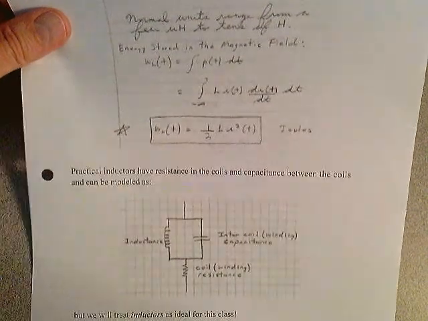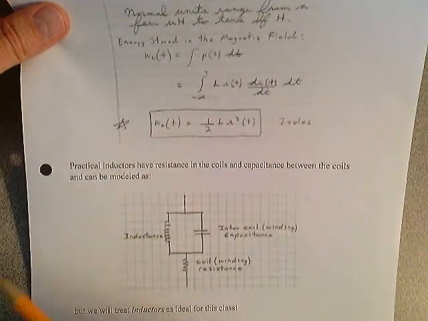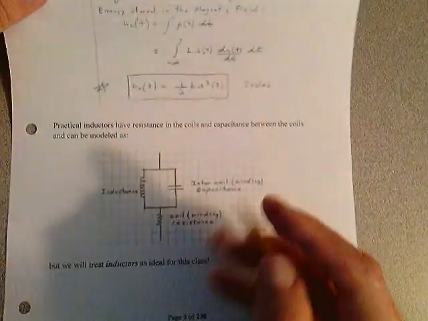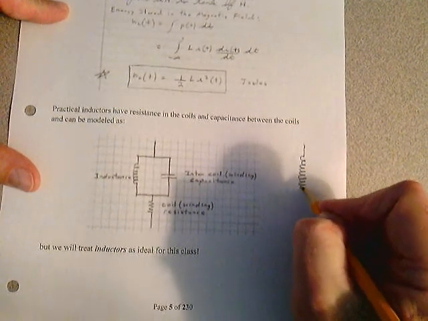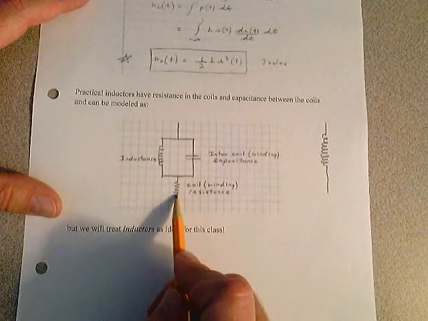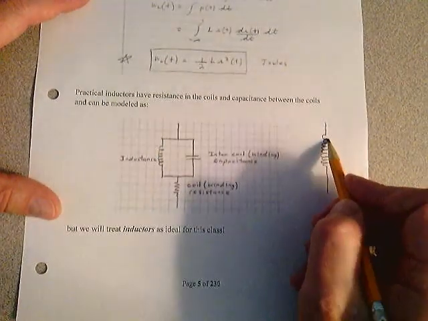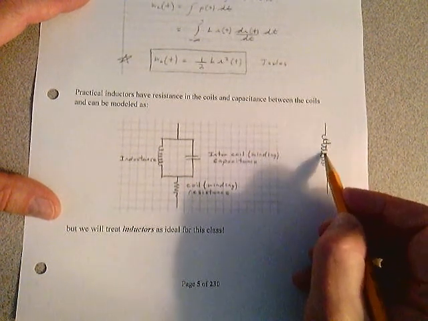A couple problems. Practical inductors have resistance in coils and capacitance between the coils. If you take a look, here we have these coils, and they have built-in resistance. There's your series resistance. And each one of these can be treated as a plate, and a dielectric as air, or some core in between.